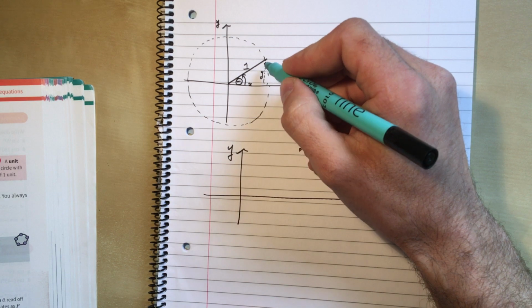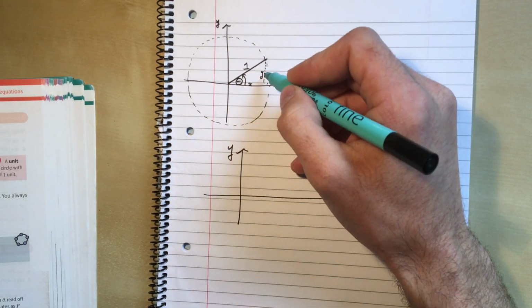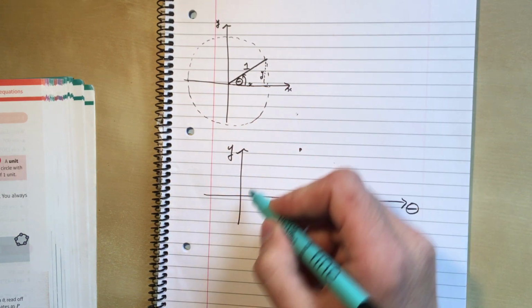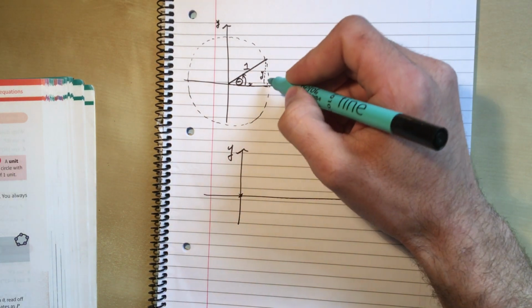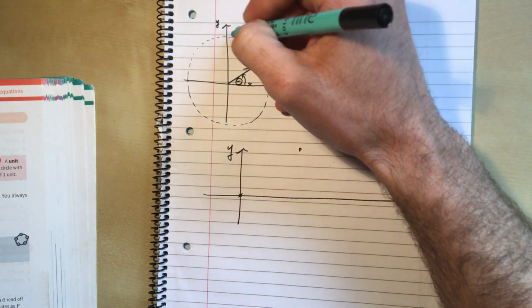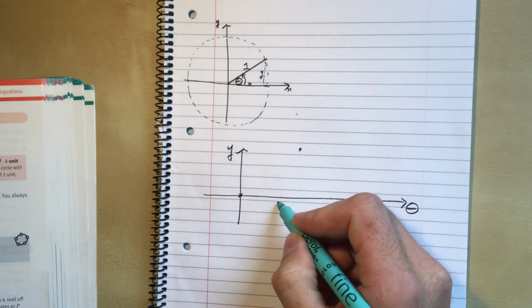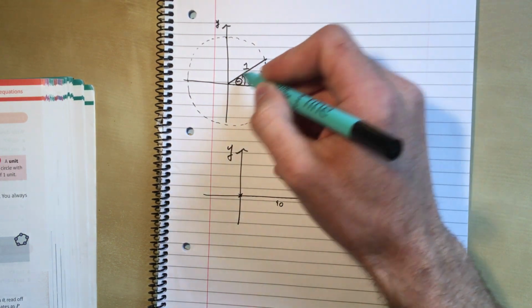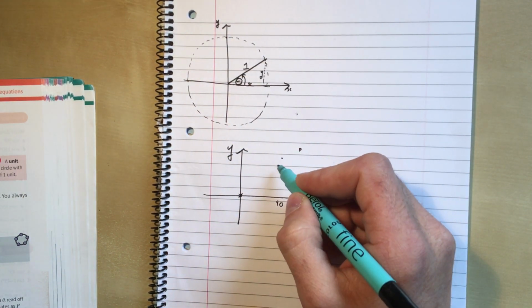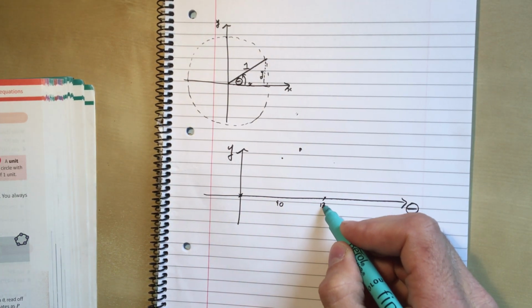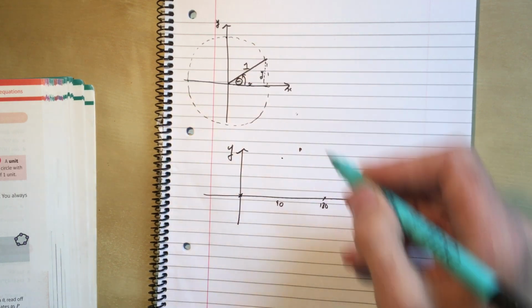So when theta is 0, the radius is a flat horizontal line, so the y-coordinate is going to start at 0. As I rotate around, the y-coordinate gets bigger until, when theta is 90 degrees, the y-coordinate of this radius has ended up at 1. And then when we get to 180 degrees, the y-coordinate is back to 0 again.